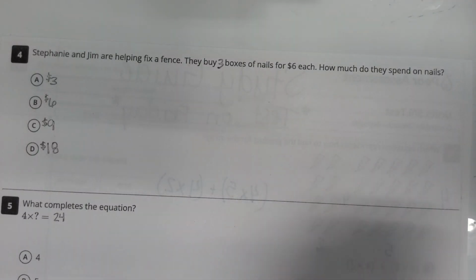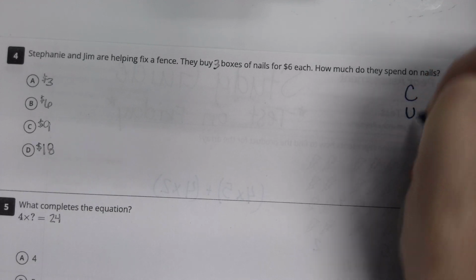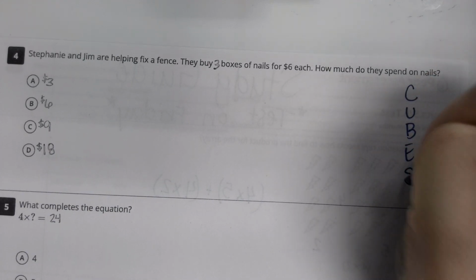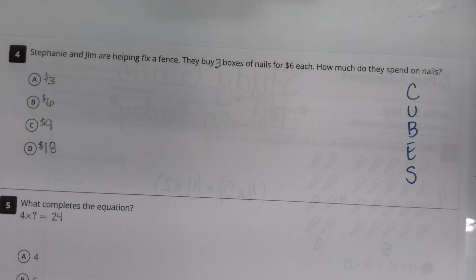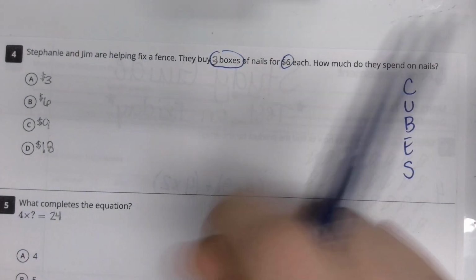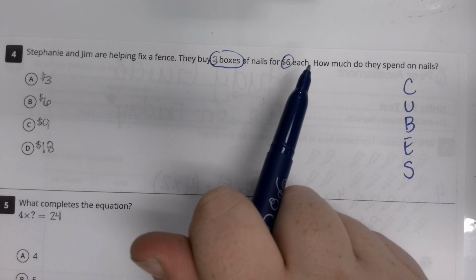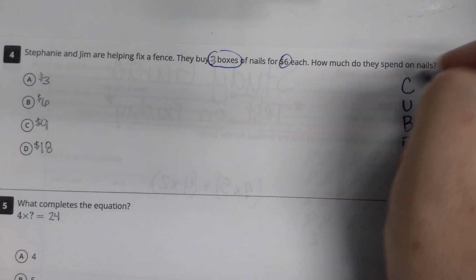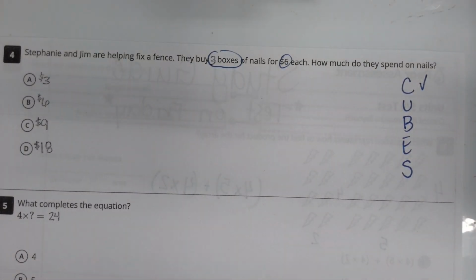For 4, we have another word problem, so we're going to CUBES it. Stephanie and Jim are helping fix a fence. They buy 3 boxes of nails for $6 each. How much do they spend on nails? C stands for circle the numbers in their units, so it's 3 boxes and it's $6. Some of them may have circled each, but that is not the unit for 6. So we're just circling $6.